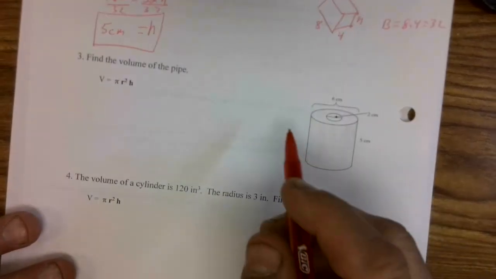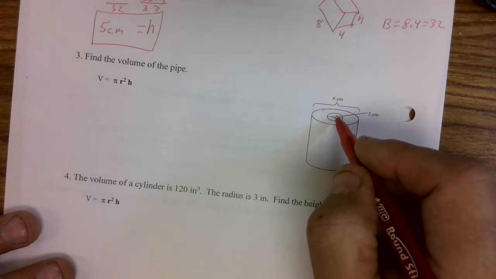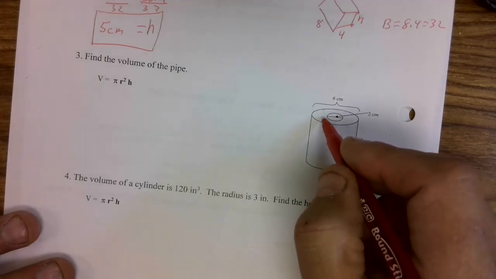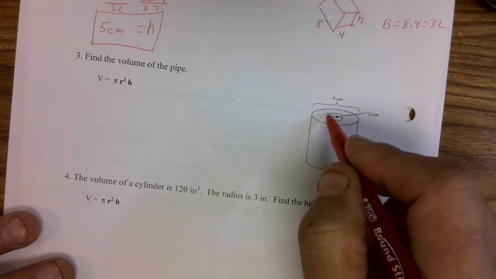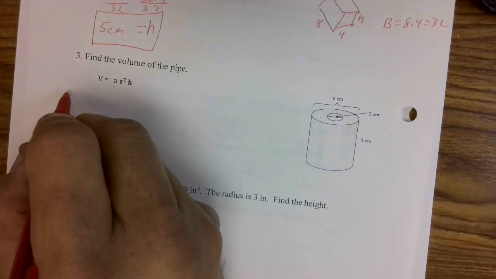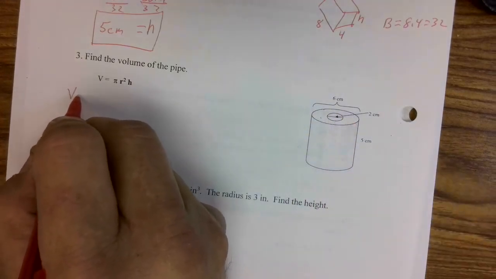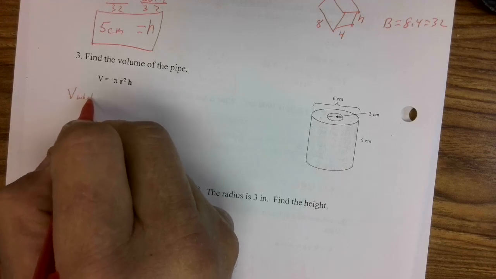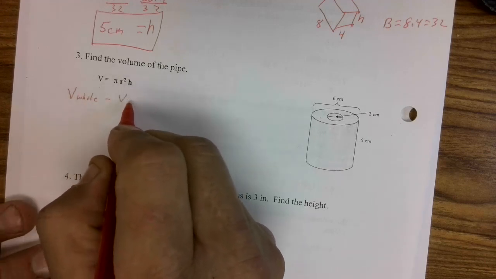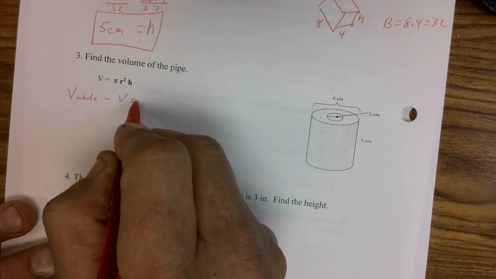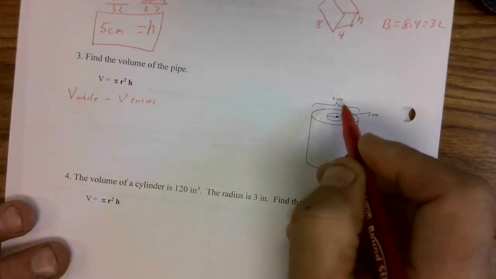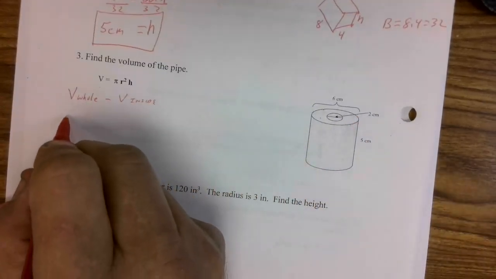Okay, on the next problem, we're trying to find the volume of the pipe. It's not the hole in the middle. It's actually the volume of the material that makes up the pipe. So to figure this out, we have to have the volume of the whole pipe minus the volume of the center, or the inside. That would give us the volume of the pipe.